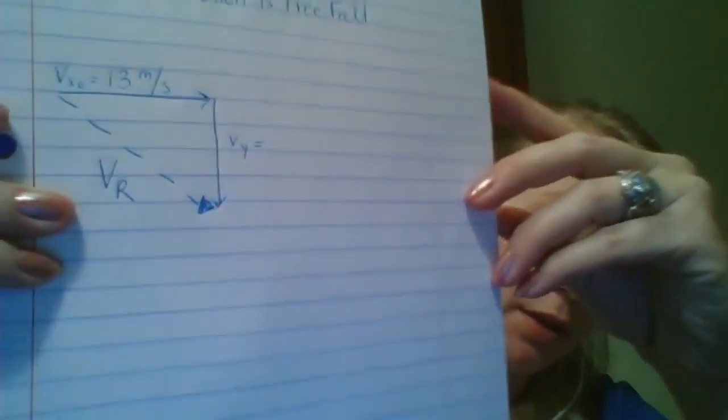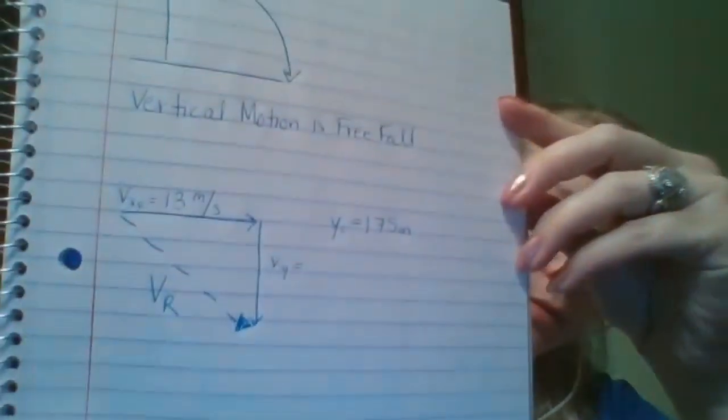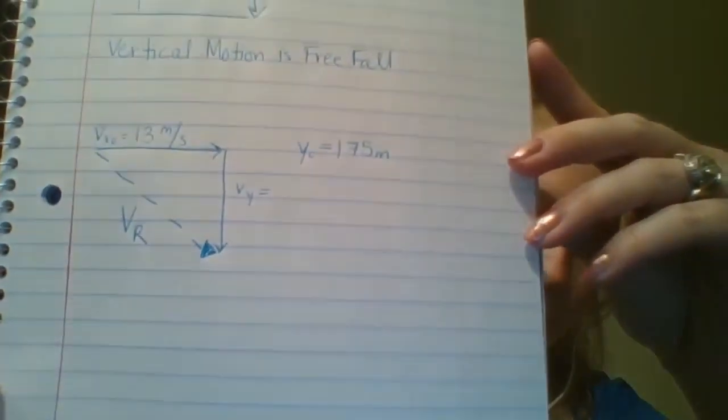Okay, so this is what I'm starting with. Remember, I said that the height that I'm at is 175 meters in the air. Okay, I know it's backwards, but you guys can turn it around if you need to. All right. Using the information I have right now, I can't find my Vy and I can't find my Vr. So what I need to do first is find T, okay? And I'm going to use the vertical direction to find T. I'm going to use equation number 1.